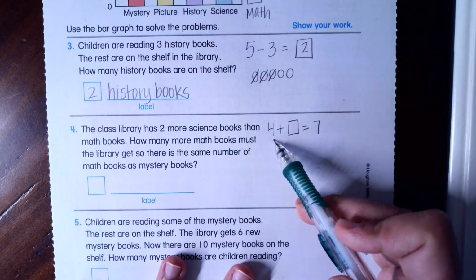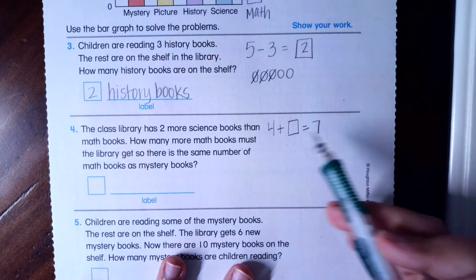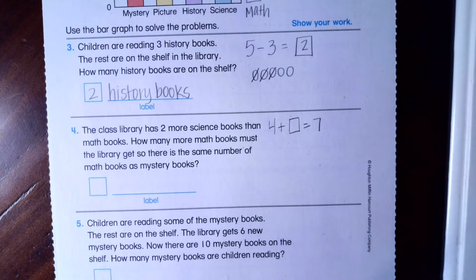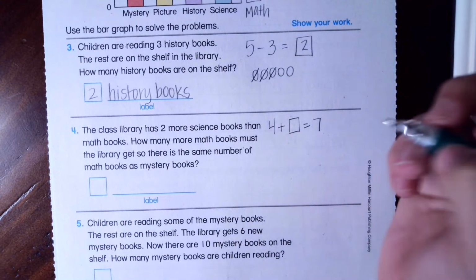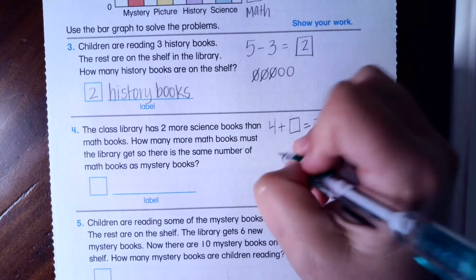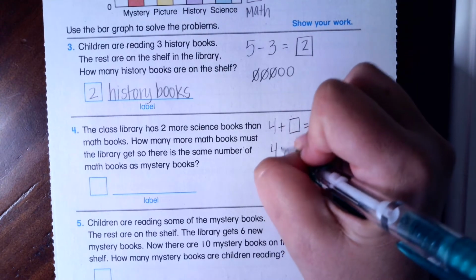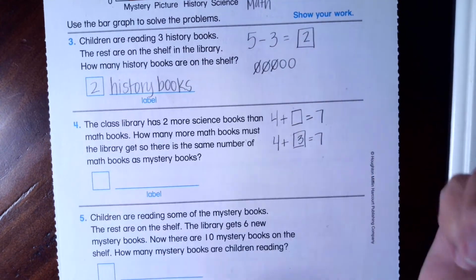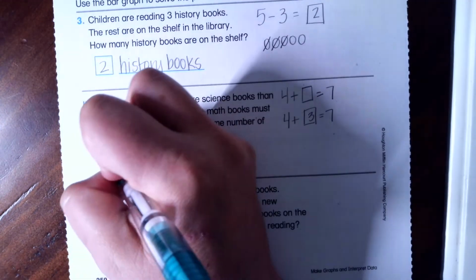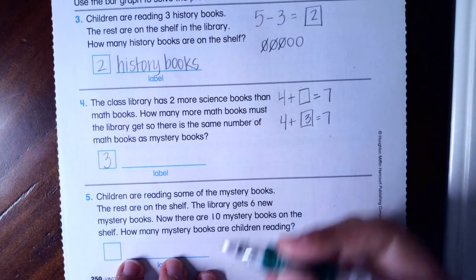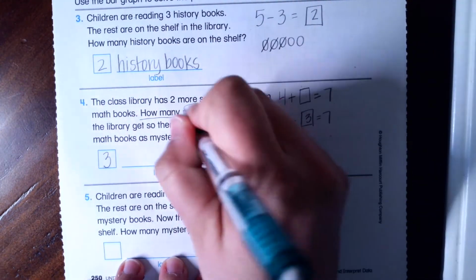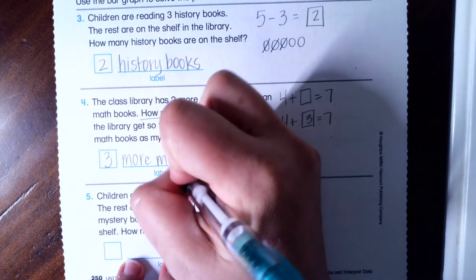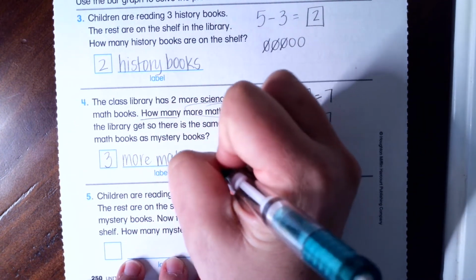So math has 4. It's going to get some more, and then it'll have the same as mystery. So 4 plus what equals 7? Did you say 3? If you did, you are correct. So 3, and then our label is more math books. You have to write all 3 of those words.